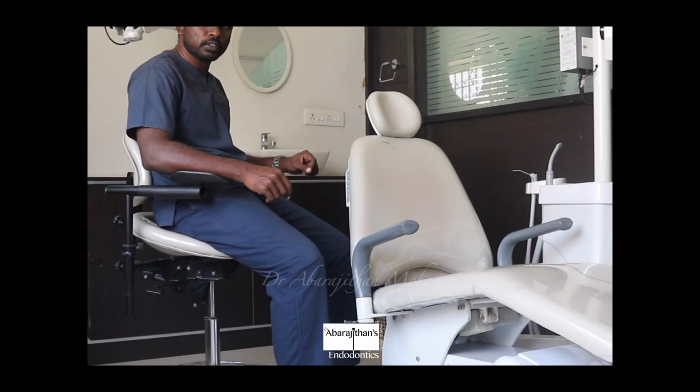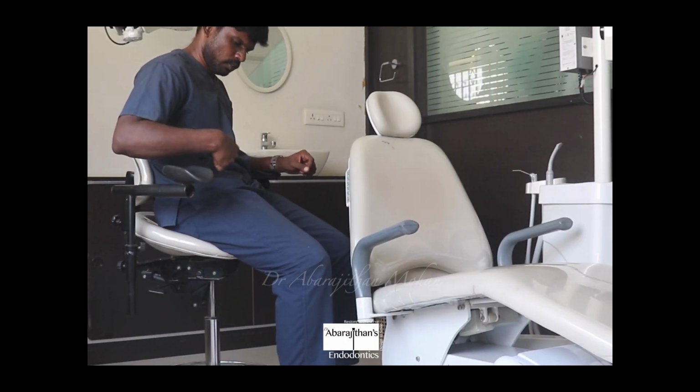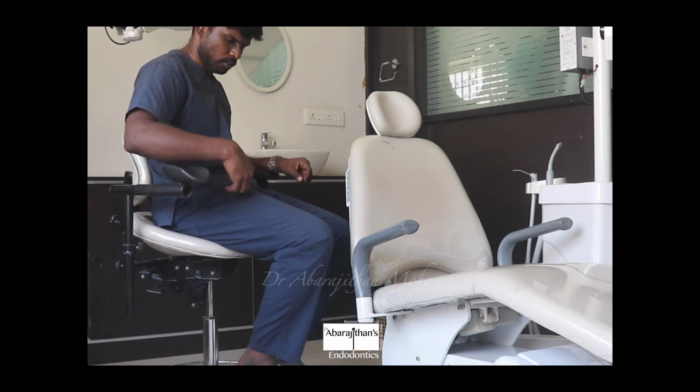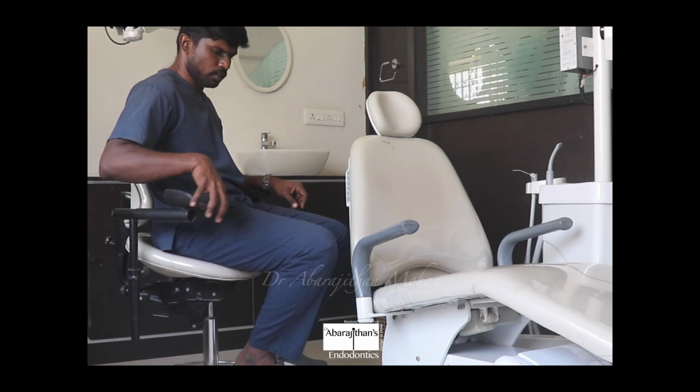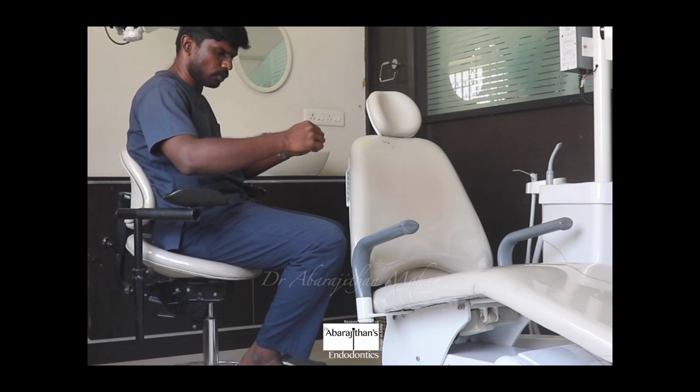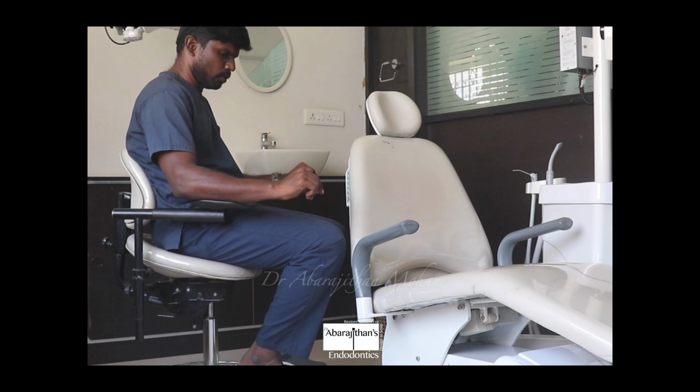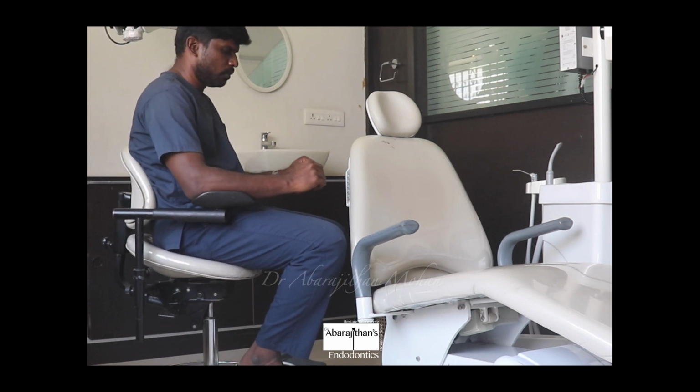So to develop good chair positioning or good ergonomics, first the operator has to position himself ideally on his operator stool. Before even adjusting the patient's chair, the dentist needs to sit on his dental stool, and there are two things that he needs to correct. One is the parallelism of the thigh. The thigh has to be parallel to the floor. And number two is the forearm, that is from the elbow to the wrist, also needs to be parallel to the floor. This is the first adjustment that a dentist should make.